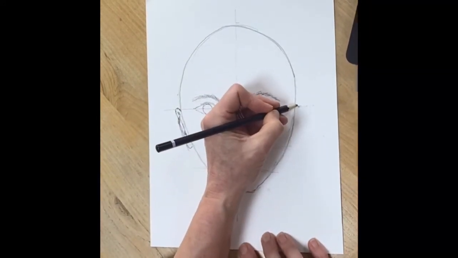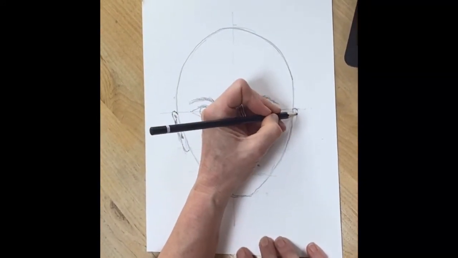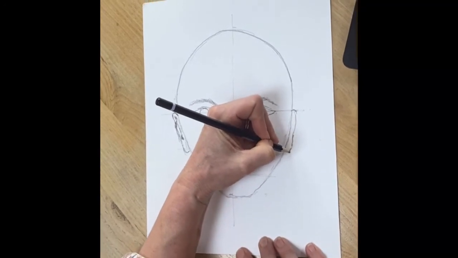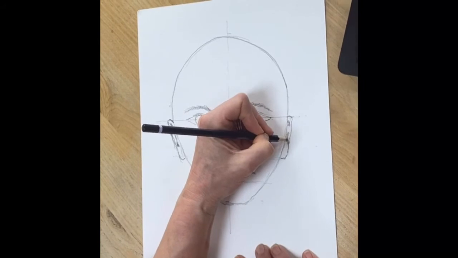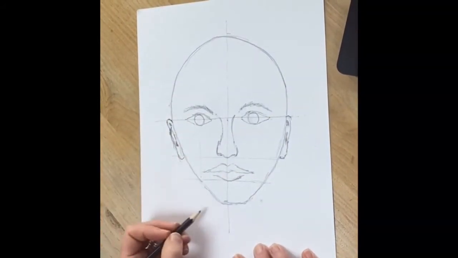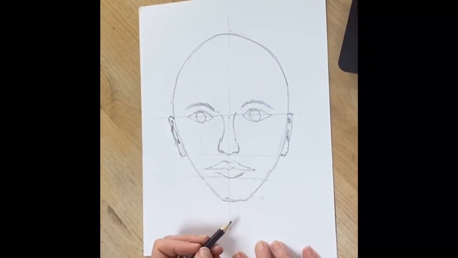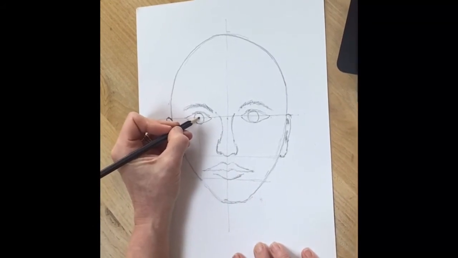So we'll start on the other side, level with the top of the eyes, and just coming down the side of the face as far as the bottom of the nose. Okay, now you might still think that looks a little bit strange. You can then go in and add detail.